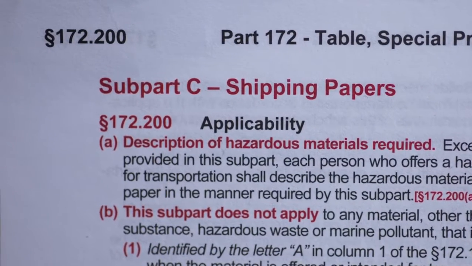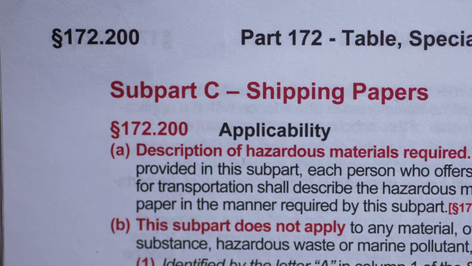Now let's go to the classroom and learn more about shipping paper requirements. Marks and labels for hazardous material shipments communicate the hazard with the package. Shipping papers communicate the hazard away from the package. Shipping paper requirements can be found in Subpart C of the Hazardous Materials Regulations, in Part 172-200. Shipping papers will probably provide the most information about the shipment when the shipment's in transport, and emergency responders, enforcement agents, and others will be looking for this information while the shipment is in transport.